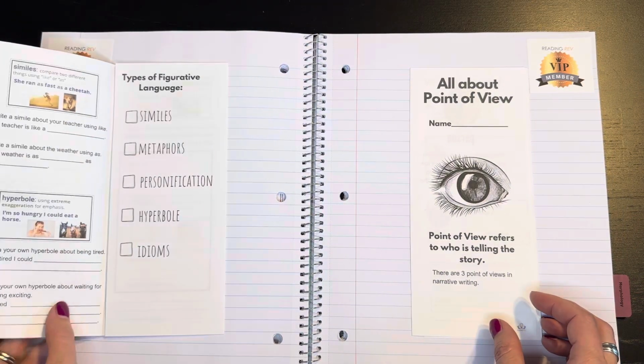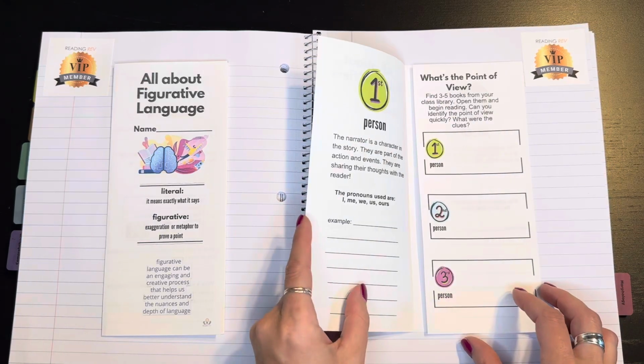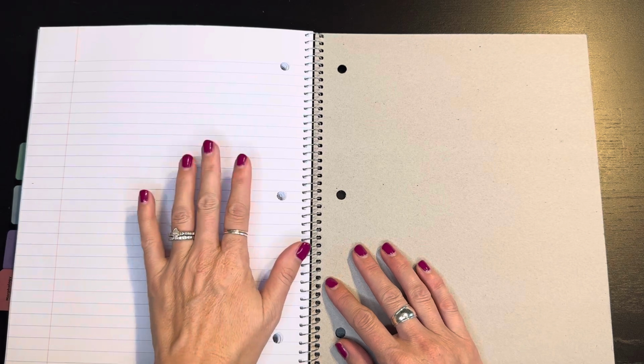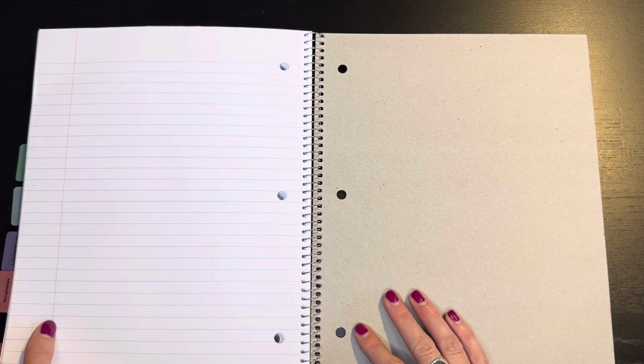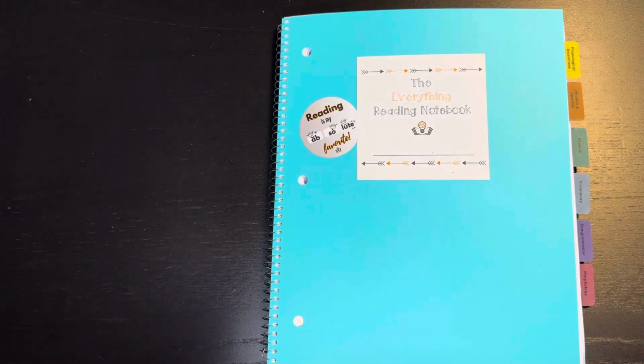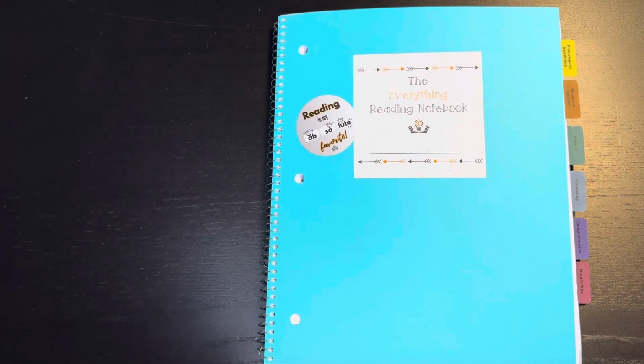Again, we have other language lessons in the VIP library, and if you so desire, you can start at the back and do a red word section in the back as well. We don't have it here, but you are more than welcome to add red words at the end. Okay, I hope that helps. That is the Reading Rev Everything Reading Notebook.